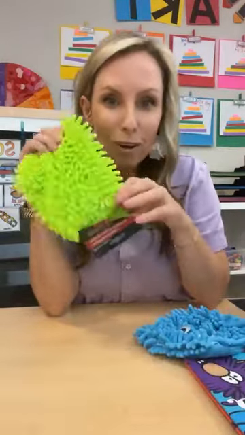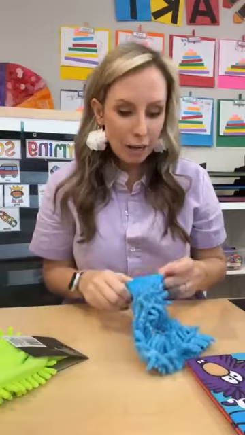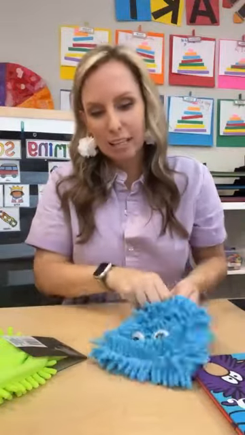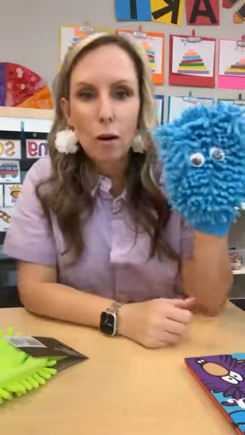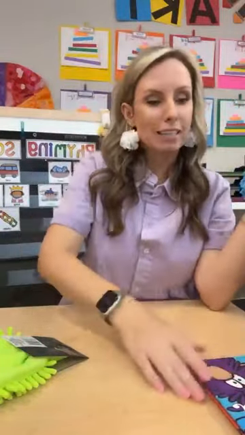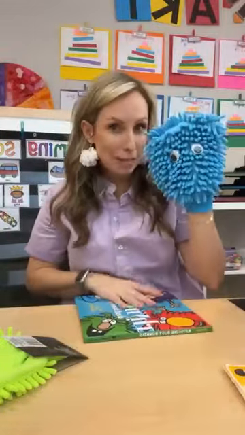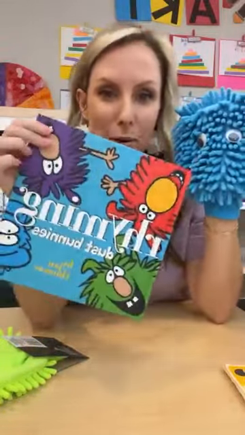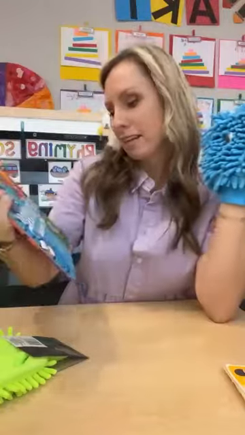I know you go to the dollar store and you see these little car mitts all the time. Well, I don't know about you, but I automatically think you can make them into a little puppet. Okay, I had a mouth on here. He fell off. But I love using my little dust bunny puppet to go with the book Rhyming Dust Bunnies.